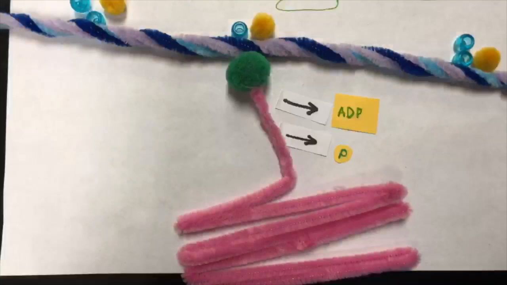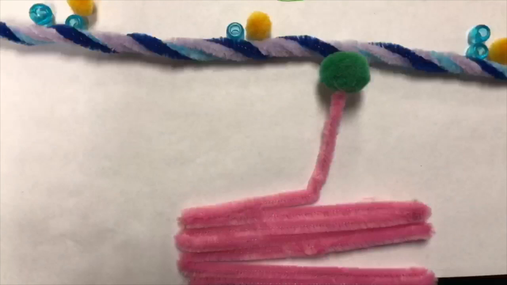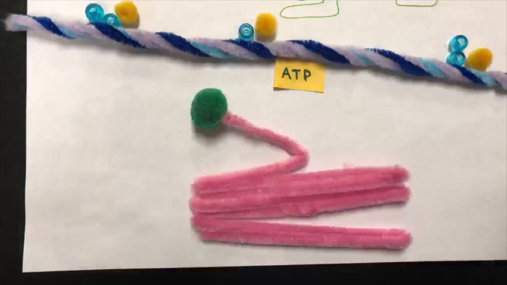Each time ATP is broken down into ADP and phosphate, the power stroke movement repeats, moving on to the next active site on the actin.